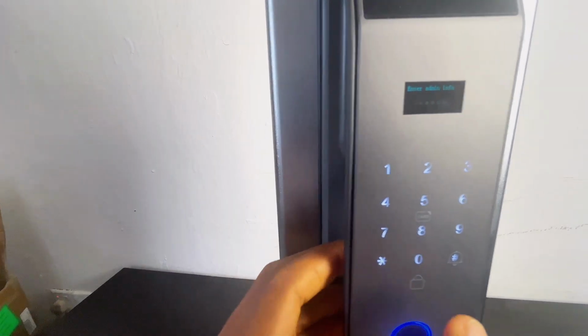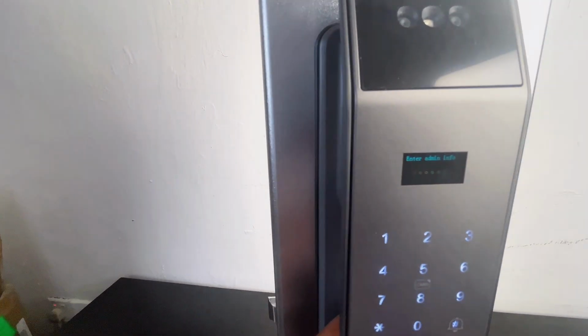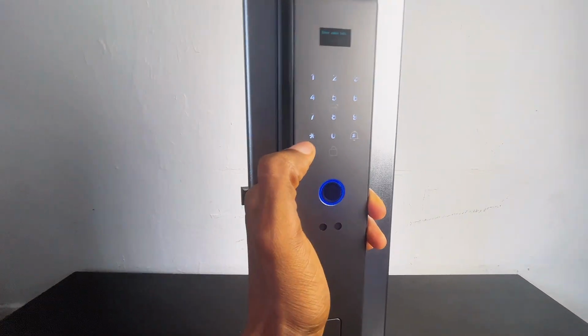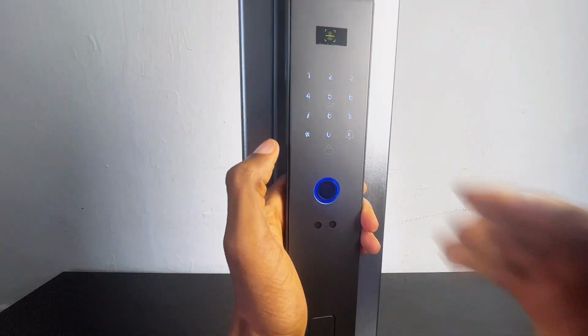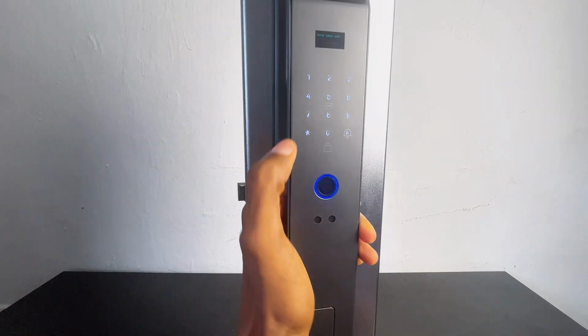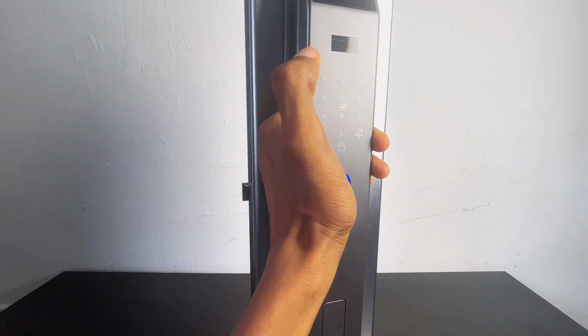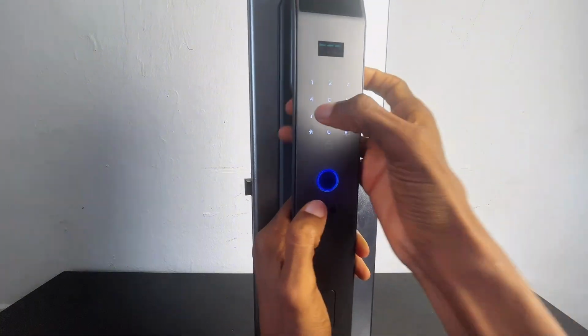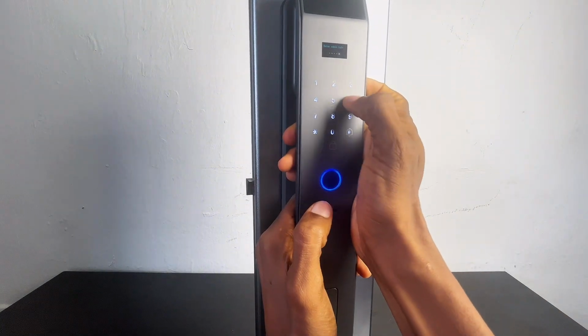When you're about to enter the menu, some locks will ask you for the master information first, that is the manufacturer's information, which is 1, 2, 3, 4, 5, 6.